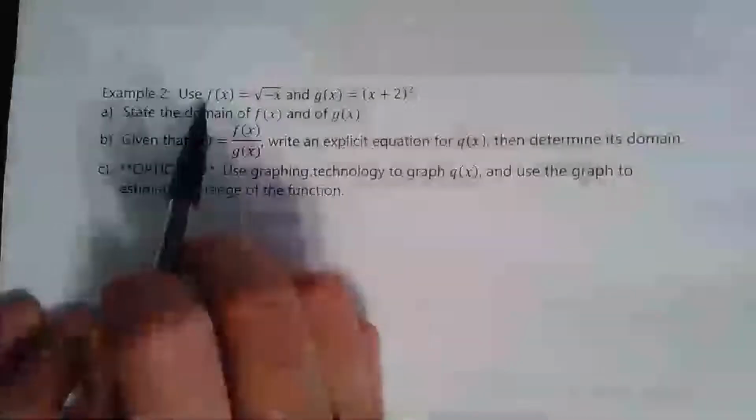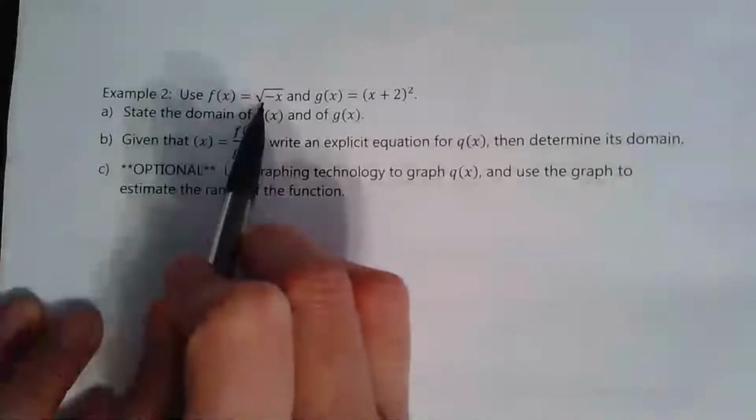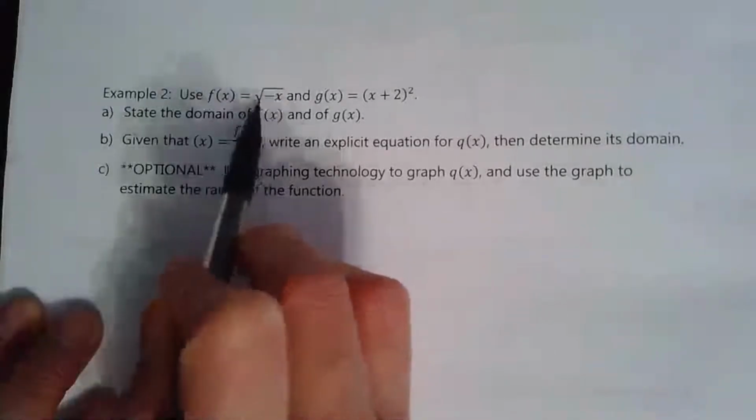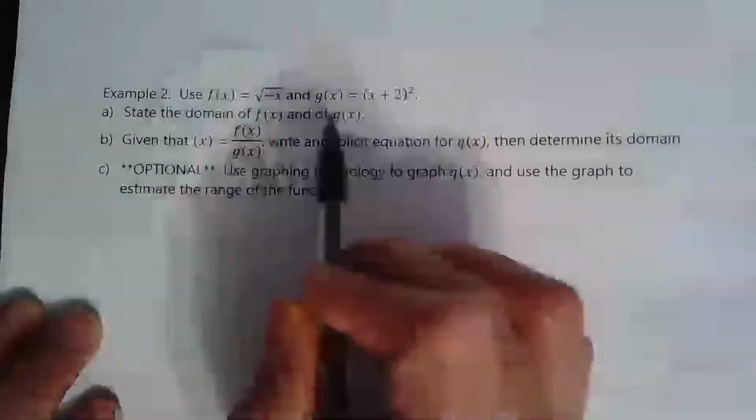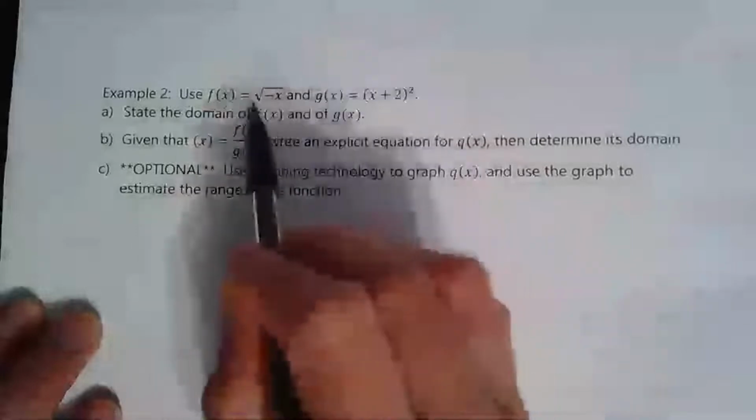This time, we're going to use f of x equals the square root of negative x, and g of x is x plus 2 all squared. So f of x is a radical function.